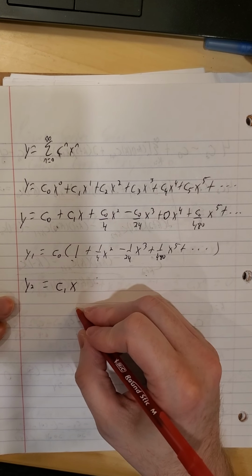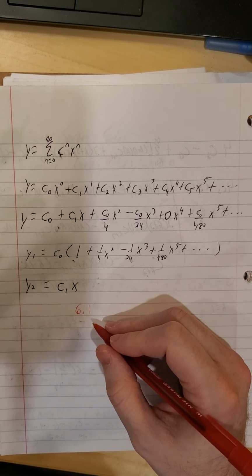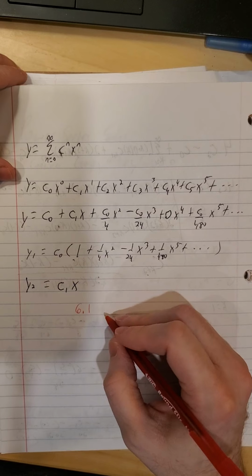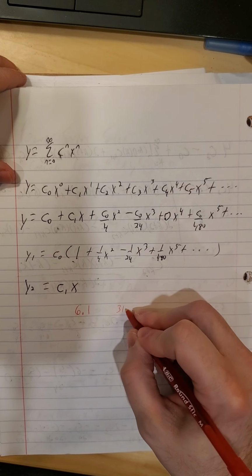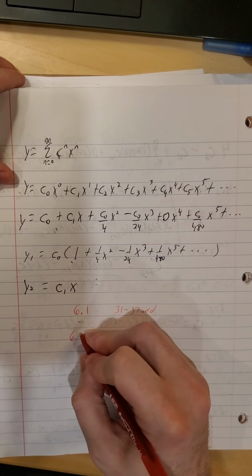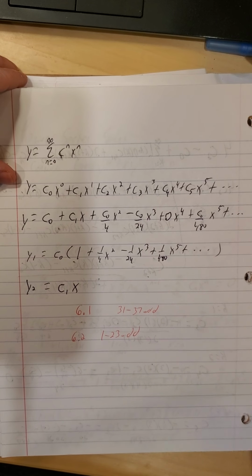So this should be enough to get you through. I had you pause on the 6-1 stuff. I wanted to cover all of the stuff with derivatives in one go, so to speak. So in 6-1, you should be able now to finish 31 to 37 on the odds. And in 6-2, 1 to 23 odds should be plenty of practice.